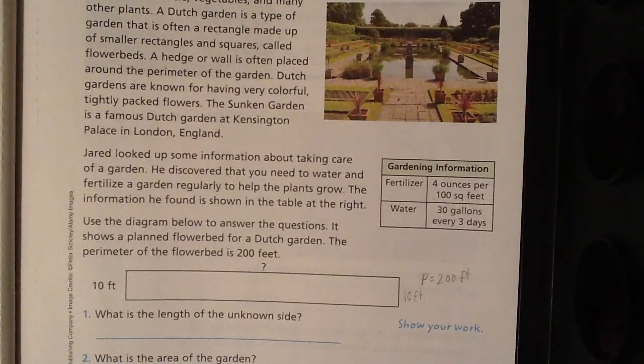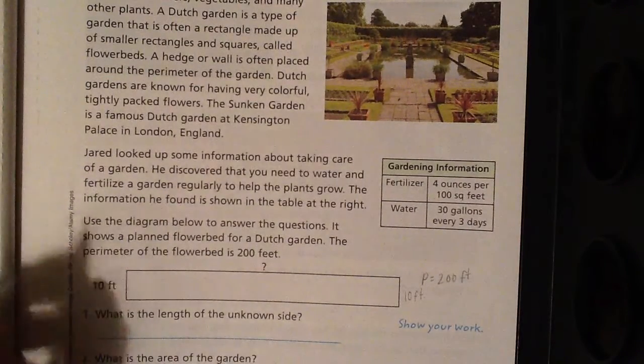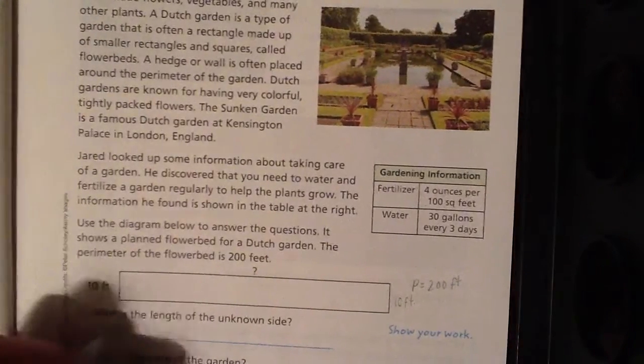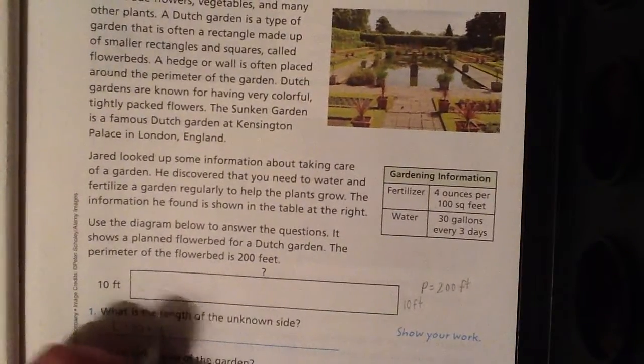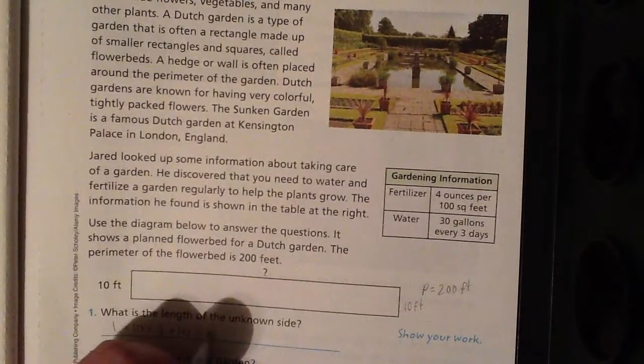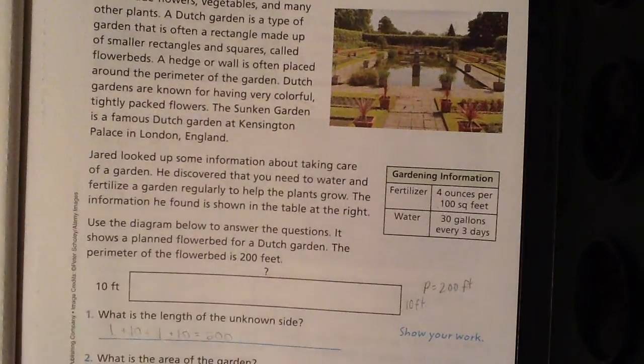If I use length plus width plus length plus width. I don't know my length, but I know my width. And it's going to equal 200.